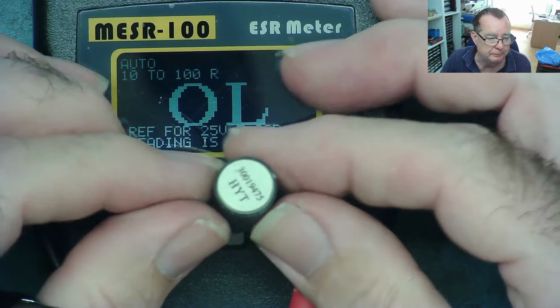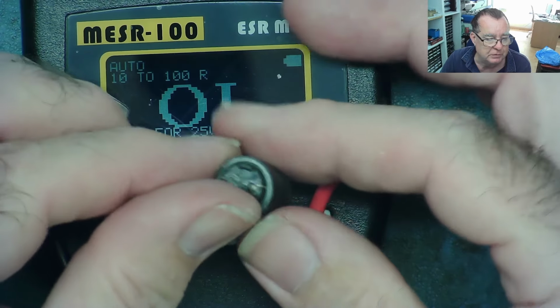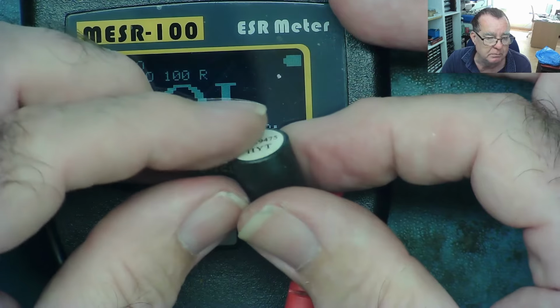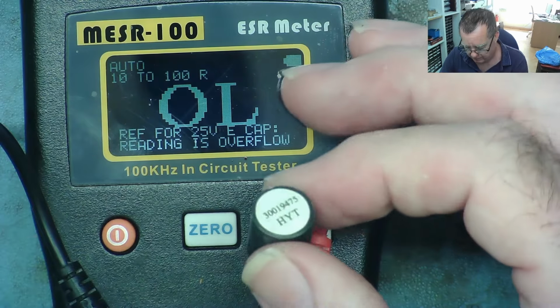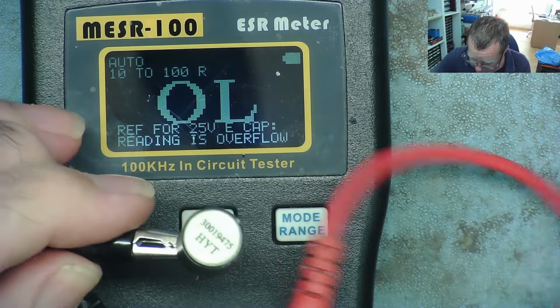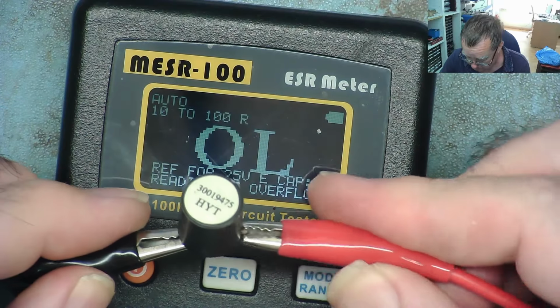So this one is an inductor. You can see it's an inductor, it's a coil. There's no sensible value marked on it. I don't know what it is. So let's see if we can measure it. Okay, so what have we got?